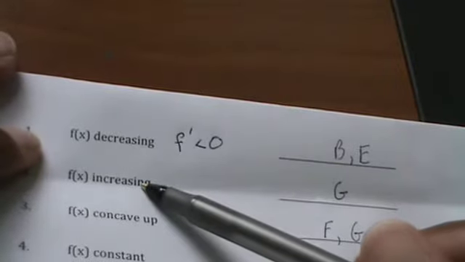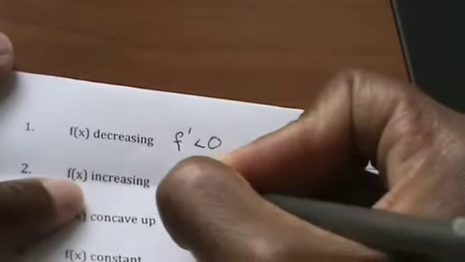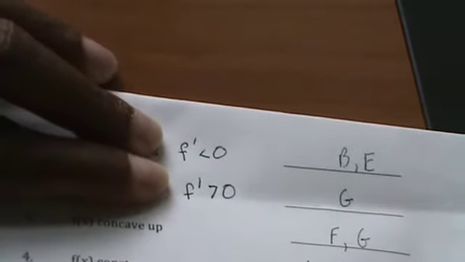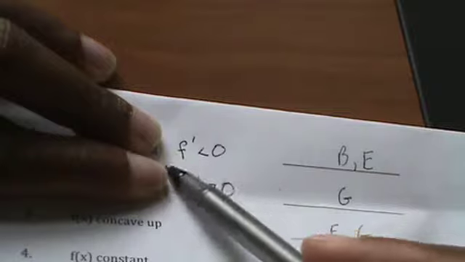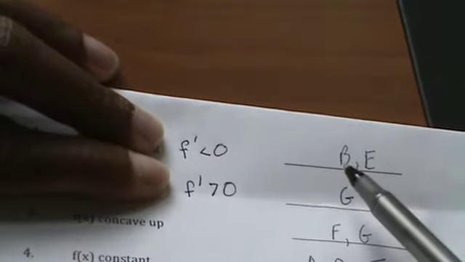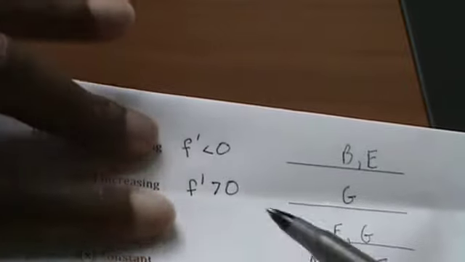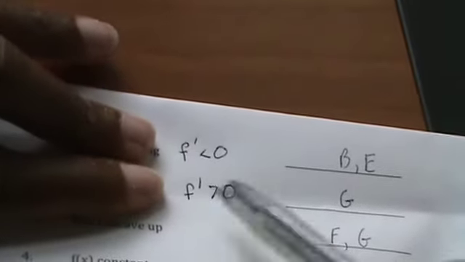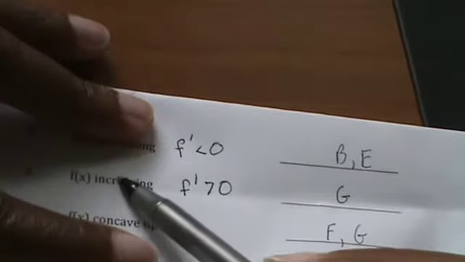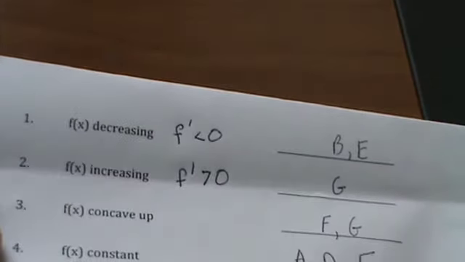Instead of saying that f is decreasing, I'm going to say where's f prime negative, right? Where do you have negative slope? Instead of saying f is increasing, I'm going to say f prime is positive, right? So these won't even appear on your options. So I'll say where is f prime negative? You're going to have to identify at B and E, which is where your function is decreasing. Okay, I'm going to say where's f prime positive? You're going to have to tell me G, because that's where your function is increasing.